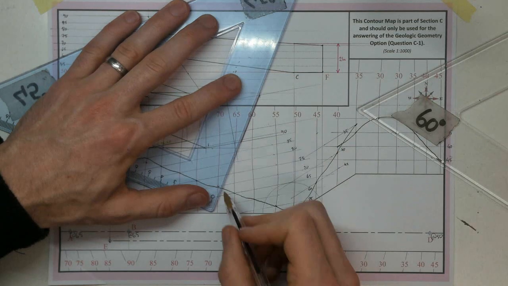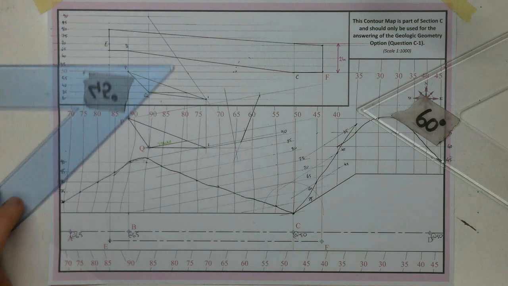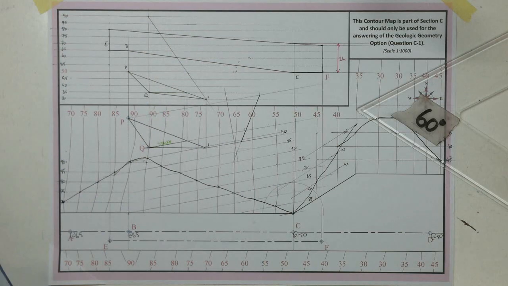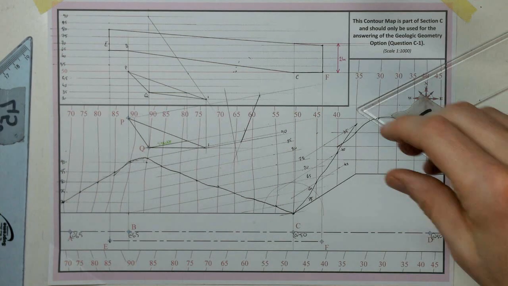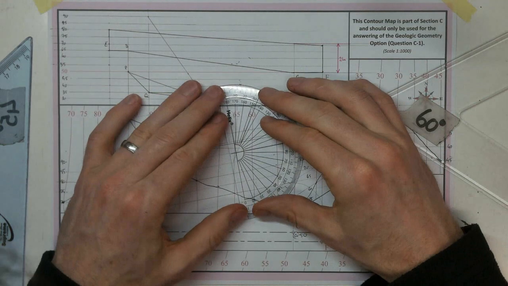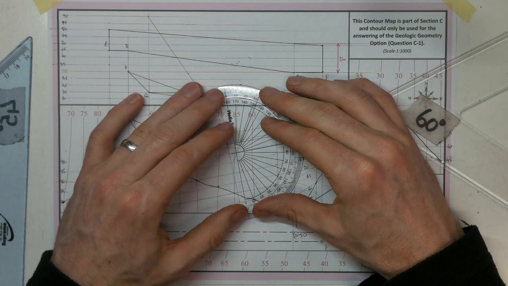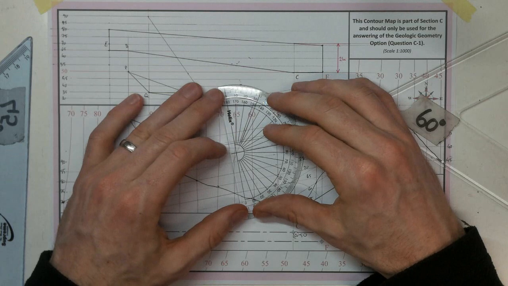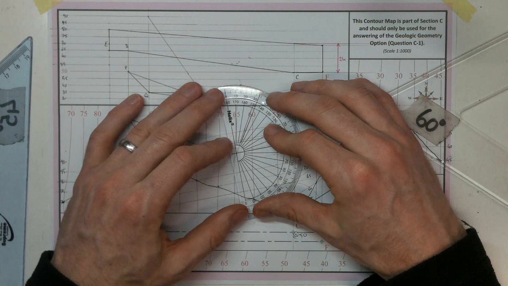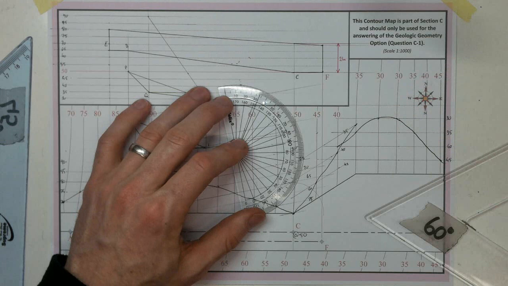And that angle that's created is our dip angle. So let's measure that dip angle. And I got that at 33 degrees.